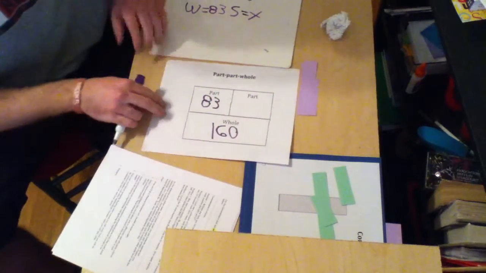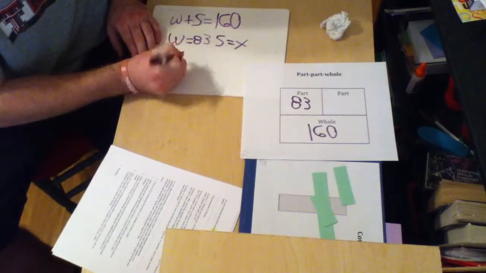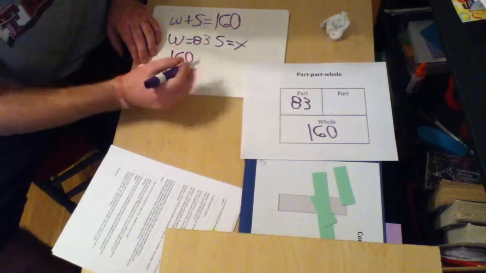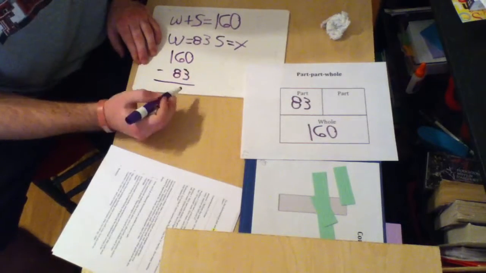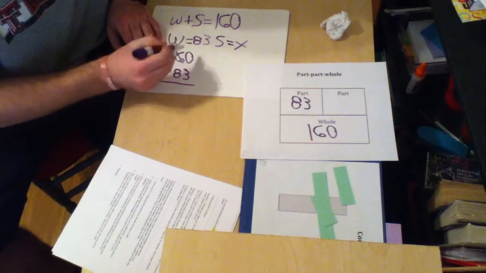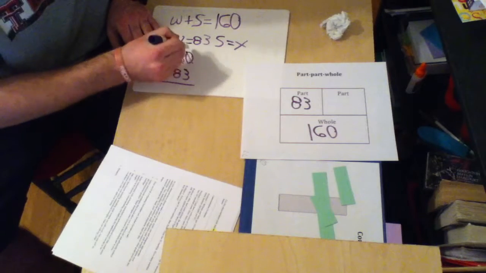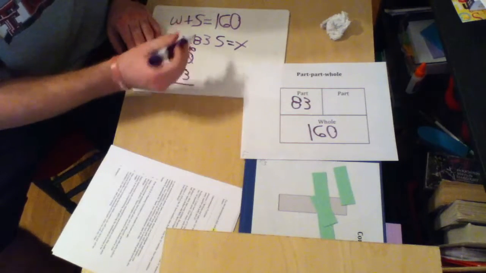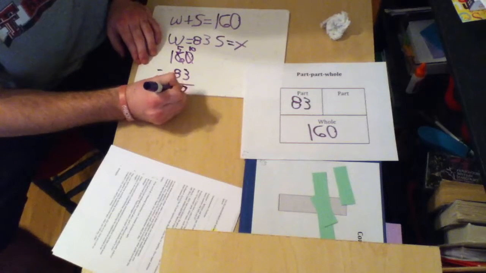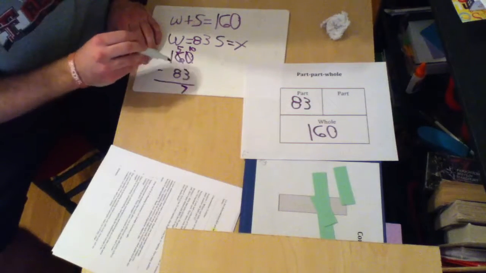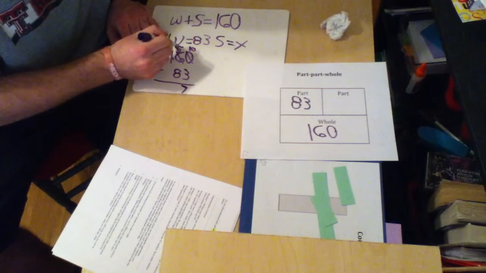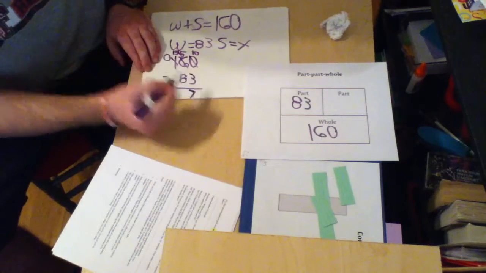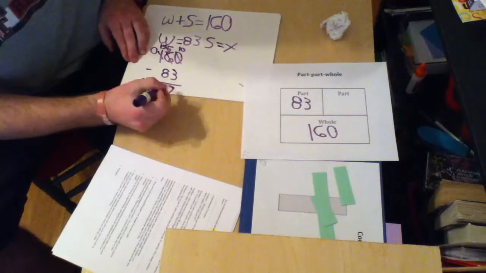To do this, we can take our total of 160, and to get Sally's part, we'll need to subtract 83. We can't take 3 from 0, so we go over to the 6 and borrow, so that makes our 0 a 10. So we have 10 minus 3 equals 7. Then we can't take 8 from 5, so again we have to borrow, so that 1 becomes a 0 and the 5 becomes a 15. So we have 15 minus 8, which is 7. And so we have 77.